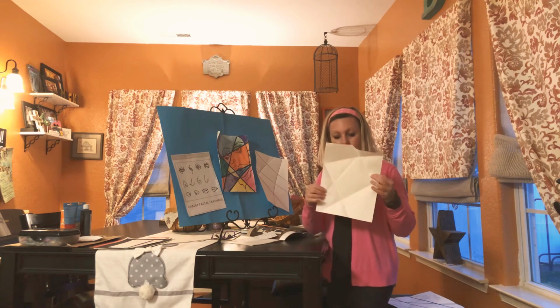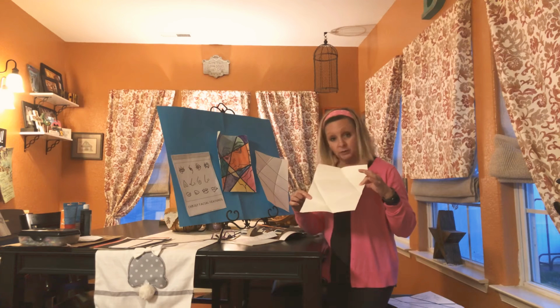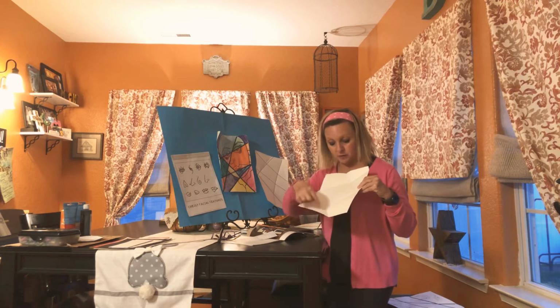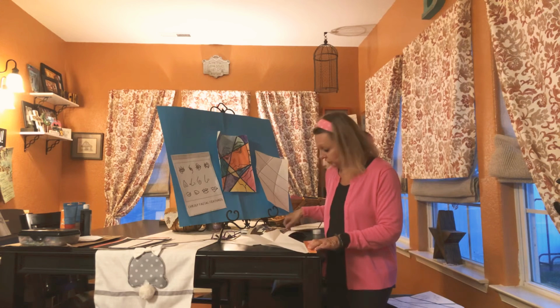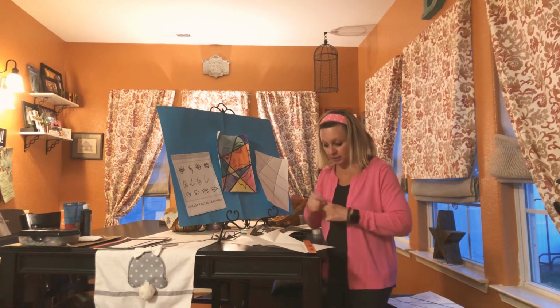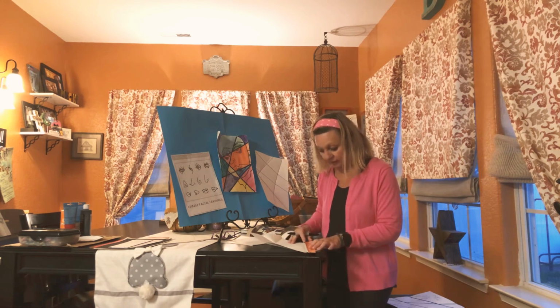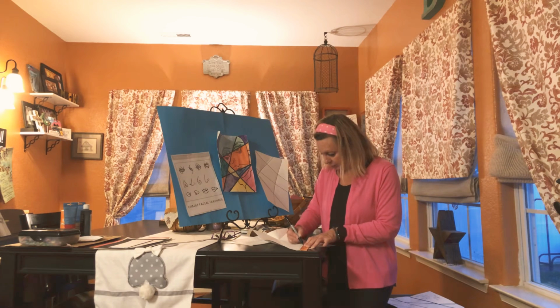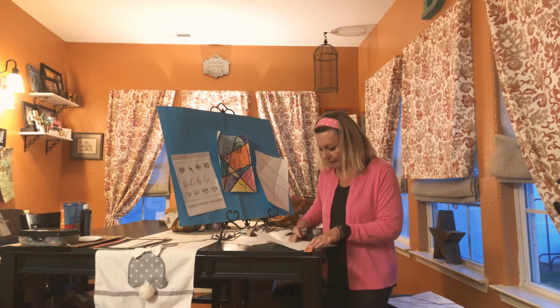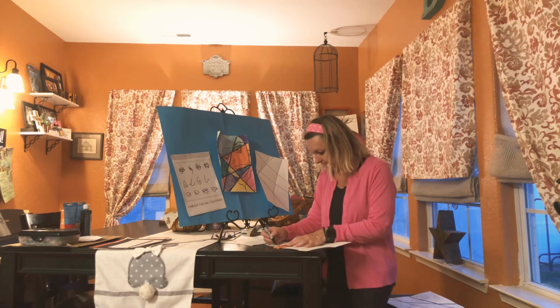Now you probably can't see my fold marks, but what we're going to do now is take a ruler and draw in those fold marks. Since you did 5 folds, you should have 5 lines drawn. I do suggest using a Sharpie, but if you don't have a Sharpie, it's okay. Use your pencil, write hard, use a black crayon, use whatever type of marker that you have. A black ink pen would work.